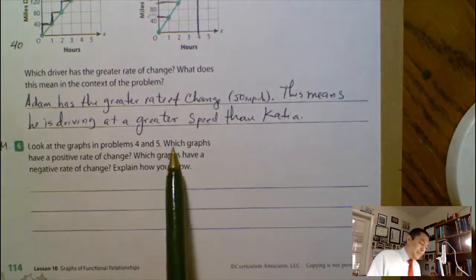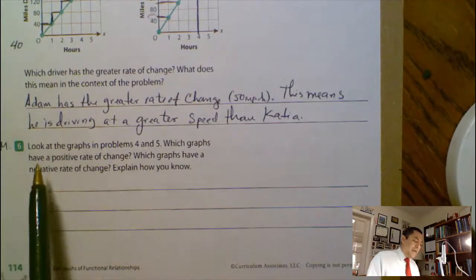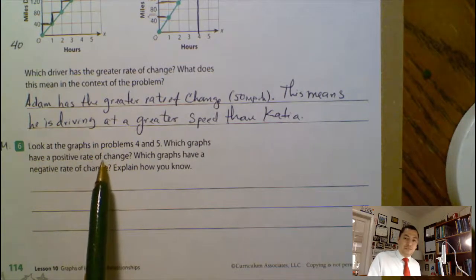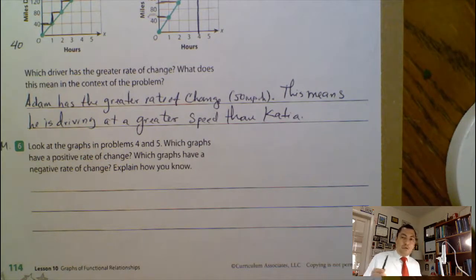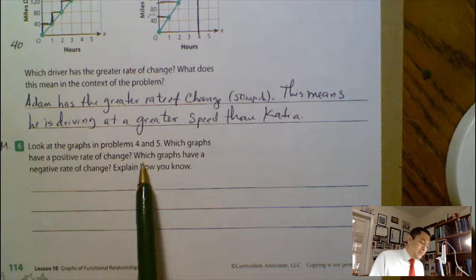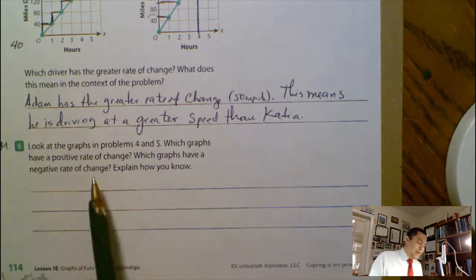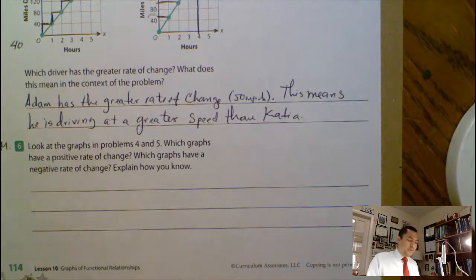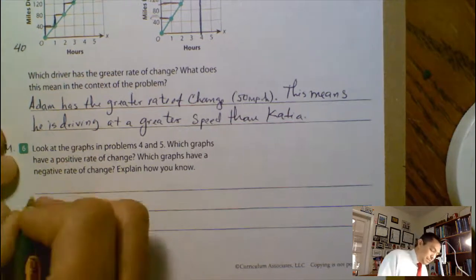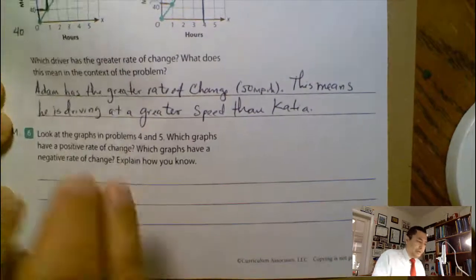And then it's asking me which graph has a positive rate of change. Which graph has a negative rate of change? Well, we know that one. Explain how you know.